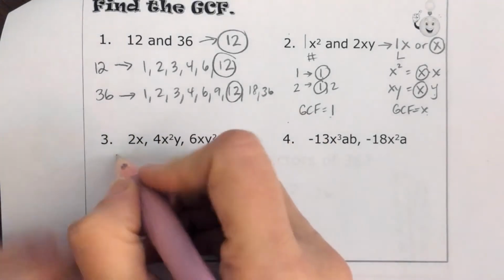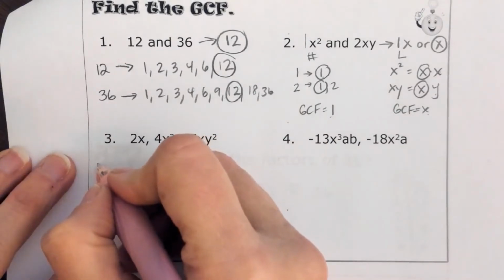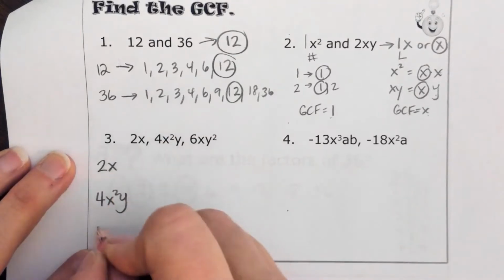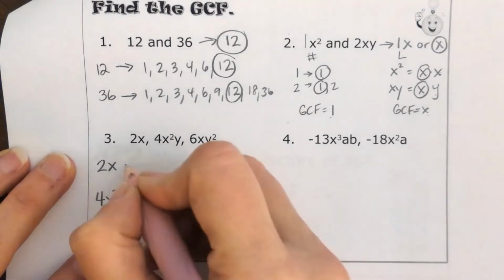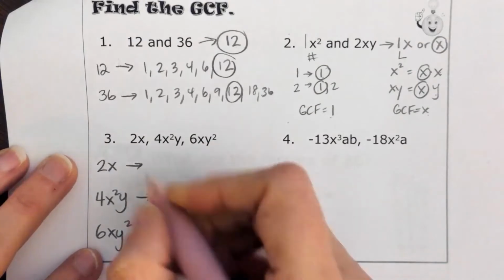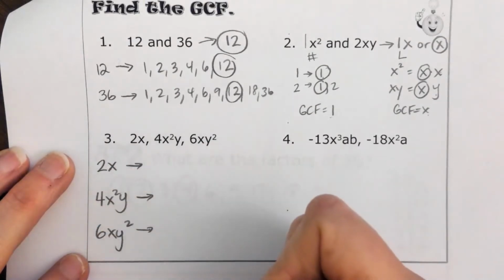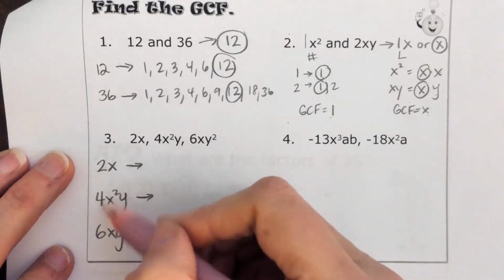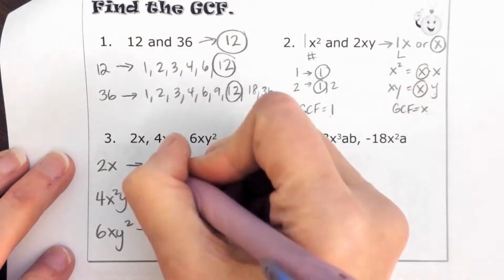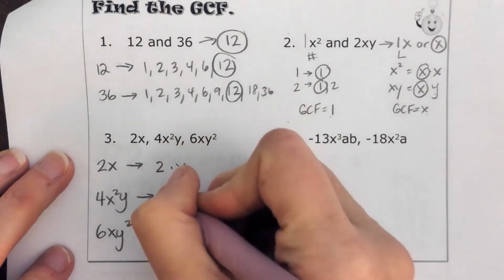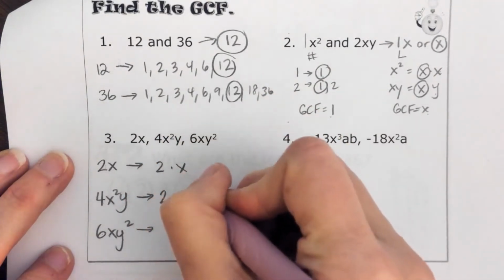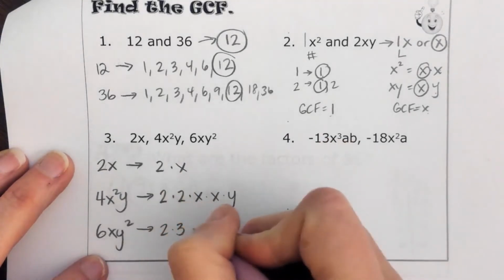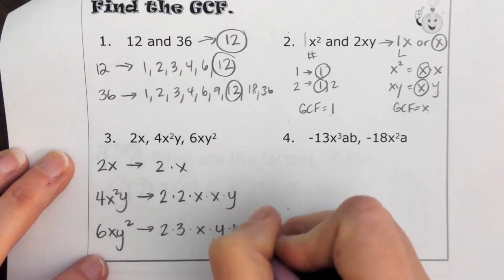Okay? Let's look at this one. I have 3 things I've got to find the greatest common factor of. 2x, 4x squared y, 6xy squared. Now, what do I know these all have in common? I'm hoping that what you're saying is they're all divisible by 2. Like, the biggest thing I can divide these all by is 2. So I have 2 times x. I have 2 times x times y. Here I have 2 times 3 times x times y times y.